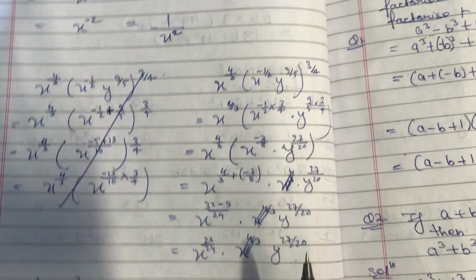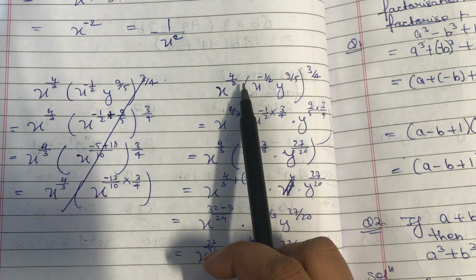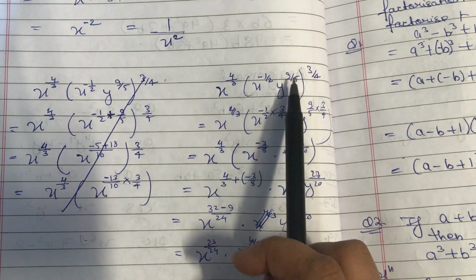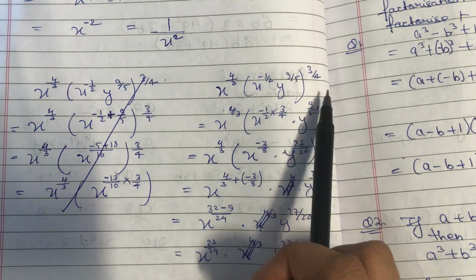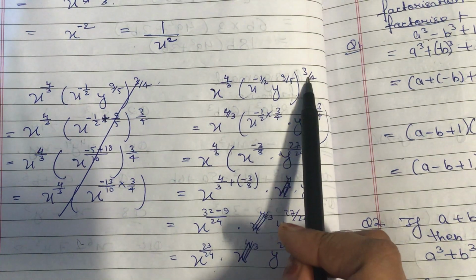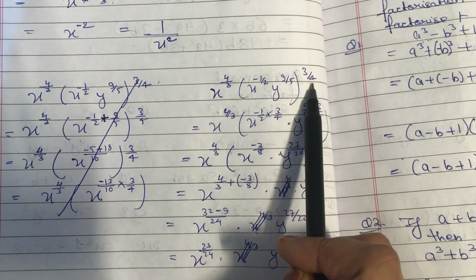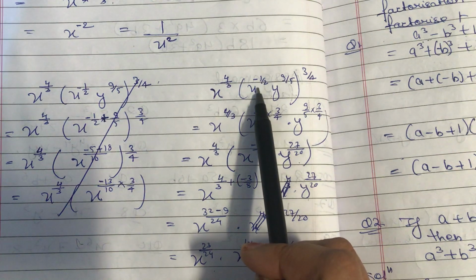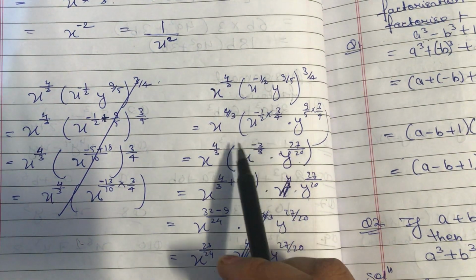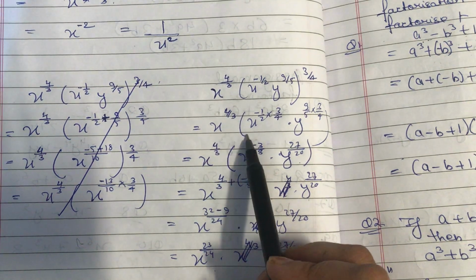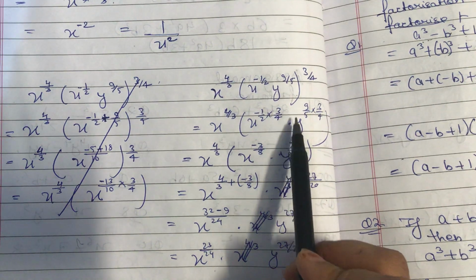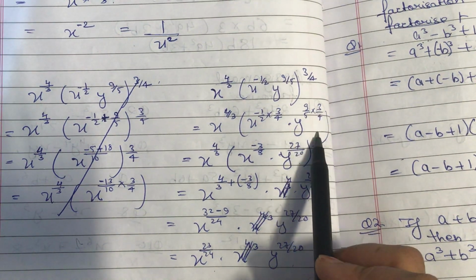The next question is x to the power 4 by 3 into x to the power minus 1 by 2 into y to the power 9 by 5 whole to the power 3 by 4. Here, first, if I remove this power, then definitely this will be multiplied by the power of x and also with the power of y, right? So x to the power 4 by 3 as it is, into x to the power minus 1 by 2 into 3 by 4 into y to the power 9 by 5 into 3 by 4.